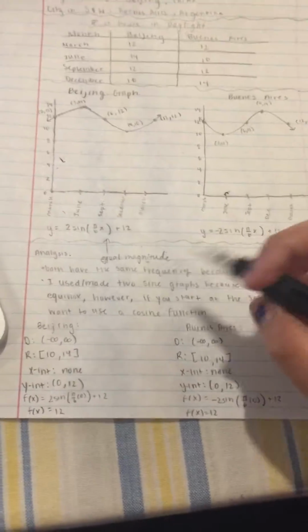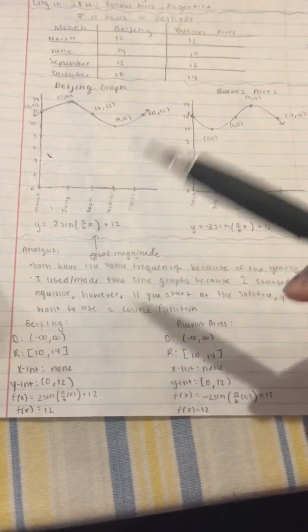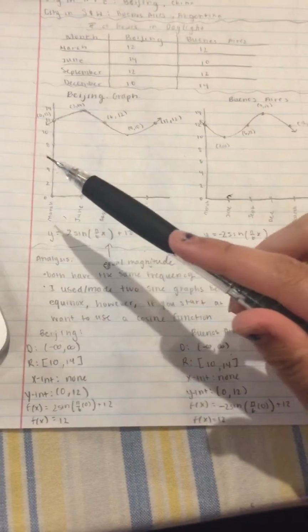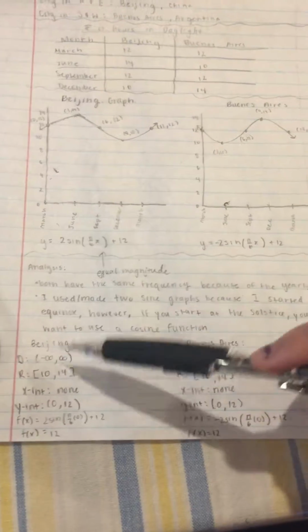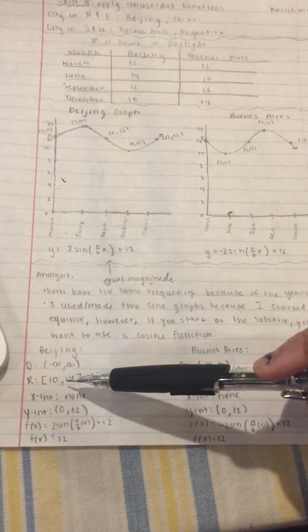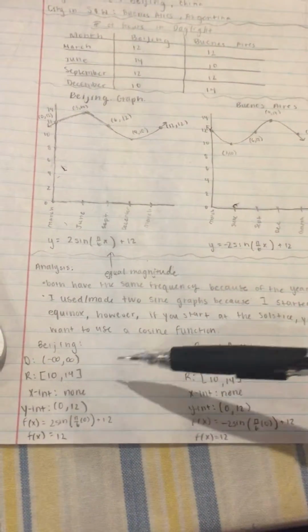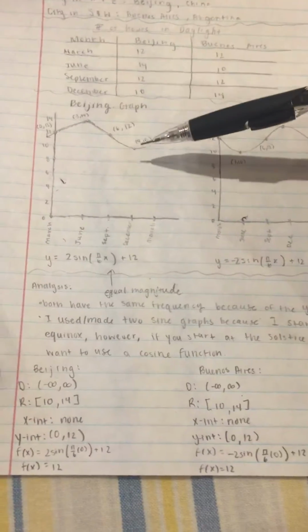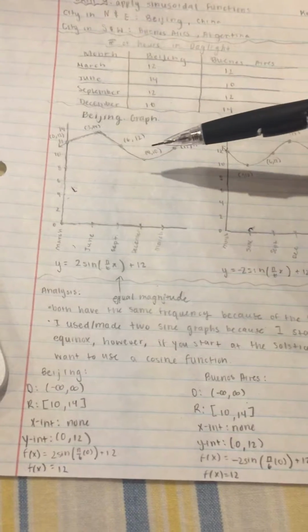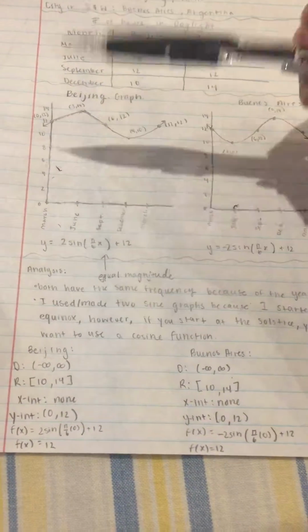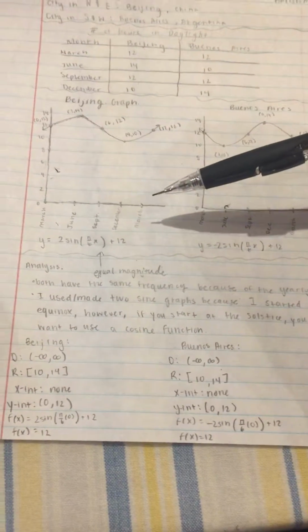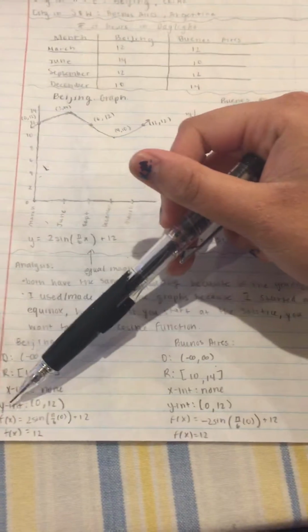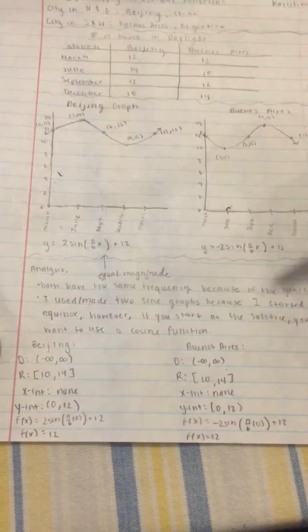Now when we're comparing the domain and the ranges, they both have the same domain, which is -infinity to +infinity. The ranges are the same in this case because they both range from 10 to 14, and that's because they have the same y value for the lowest and the highest point. There are no x-intercepts because it never crosses the x-axis. And then the y-intercept for both is actually 0, 12.